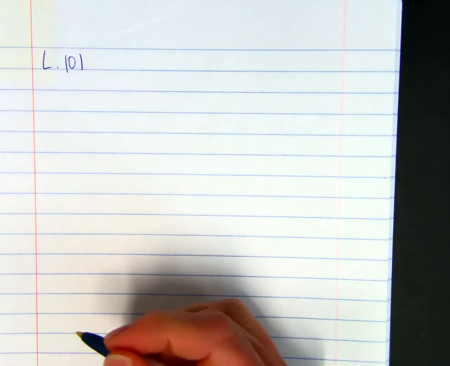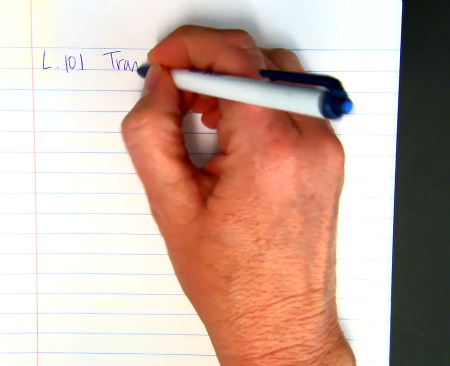Lesson 101, translating expressions into equations.